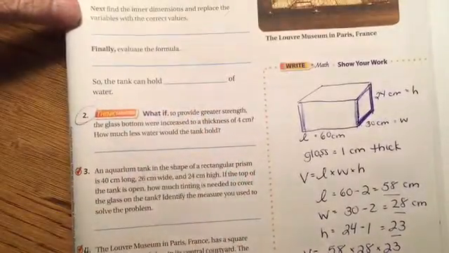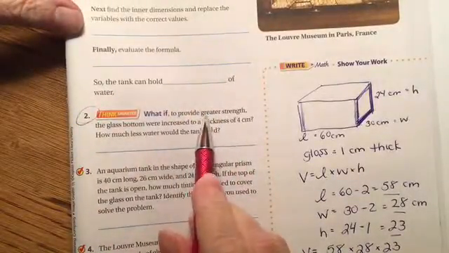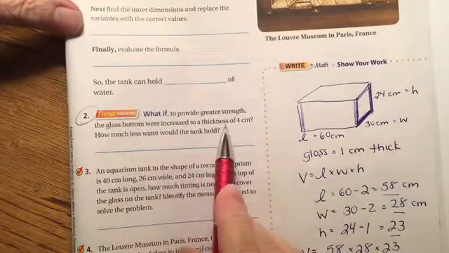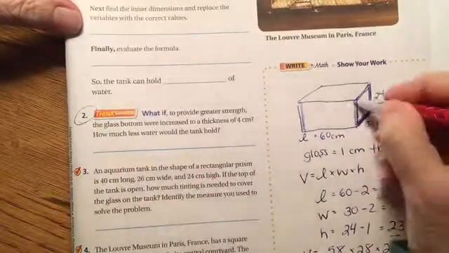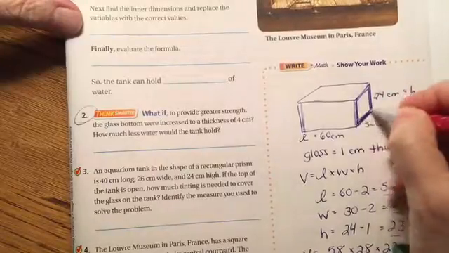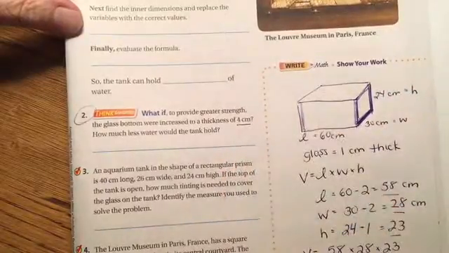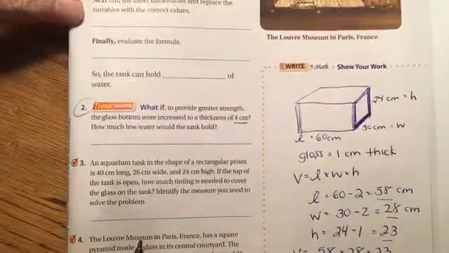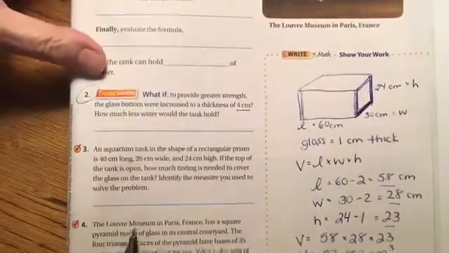I think it would be a good idea for you to do number 2 here. All they're doing is to provide greater strength. The glass bottom was increased to a thickness of 4. So the sides aren't being changed, just the bottom's being increased. So you are going to change some of these numbers. I'm not going to say which one, so I'd like you to do that one.